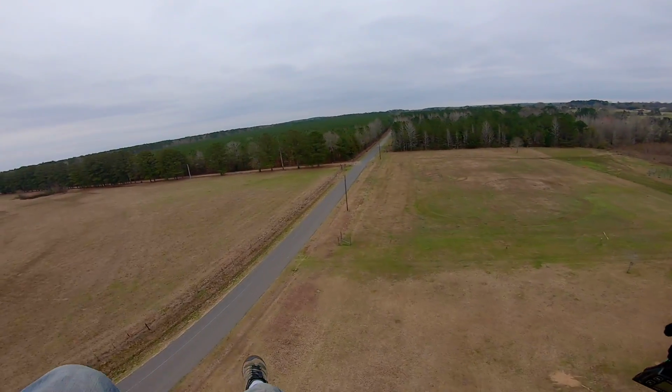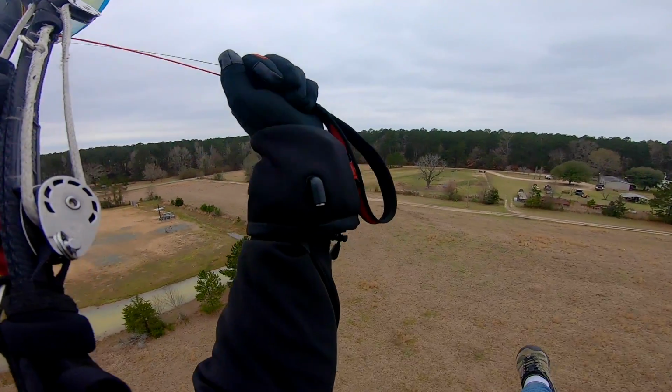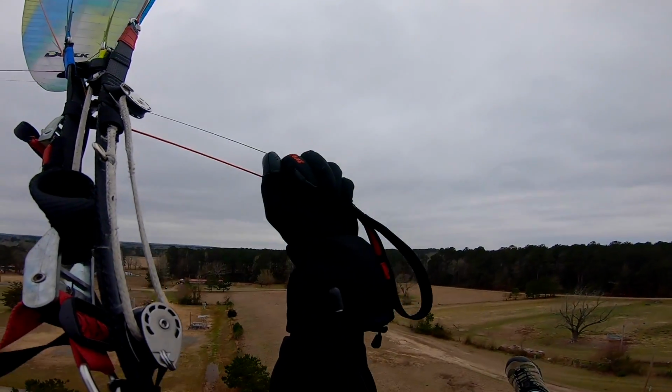See, now the winds are favoring the southeast the way I took off. I like to reach up above the toggles whenever I'm coming in for a landing approach.